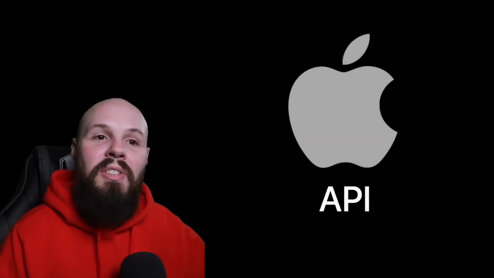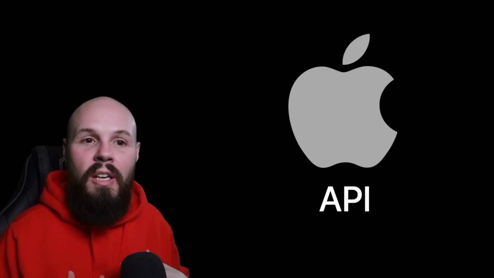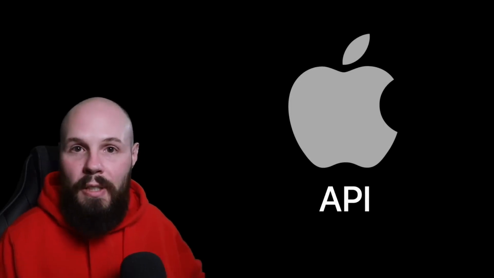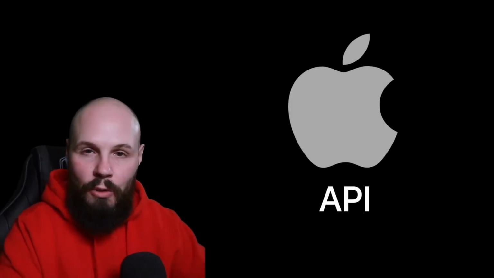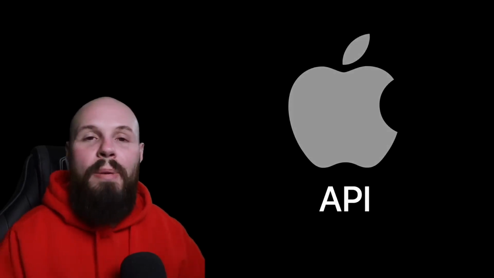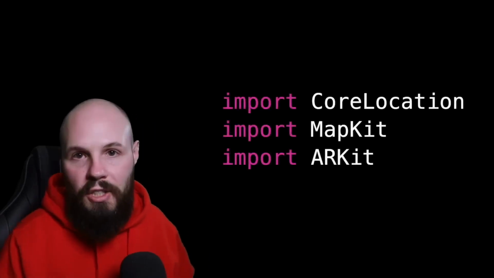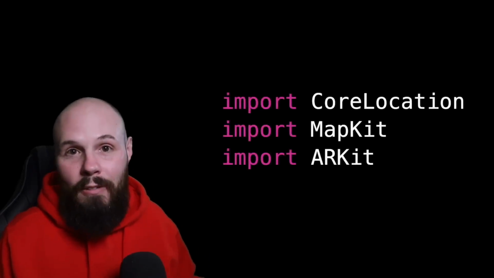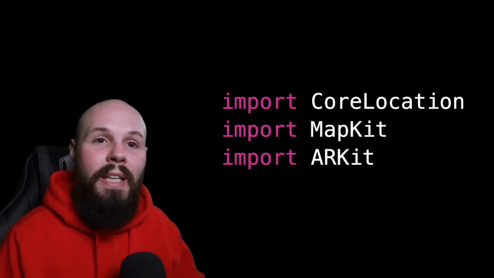So those are basic examples of how Apple has done a lot of the heavy lifting to make it very easy for us developers to build our apps. Again, we're interacting with their APIs for them to do all the heavy lifting. And all the frameworks have the APIs, right? There's Core Location, MapKit, ARKit. These all have APIs that we can interact with, right?